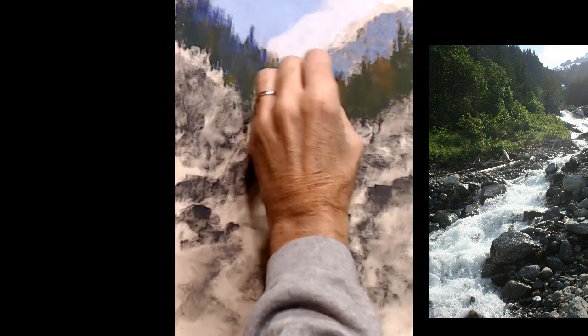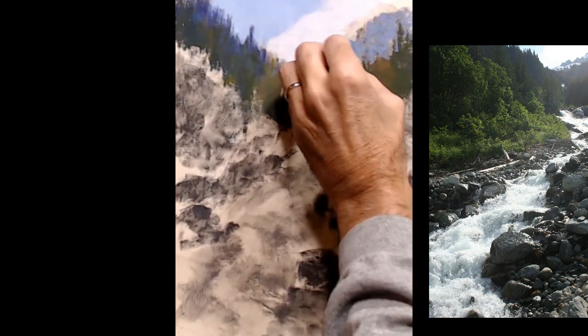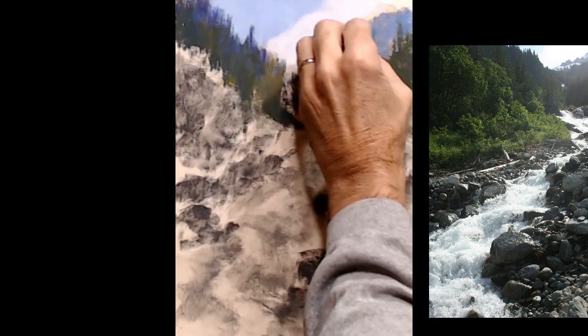Here I'm working up again more of that mountain area. Working on the angles of those peaks, it's nice to use the side of the pastel to get those sharp edges.